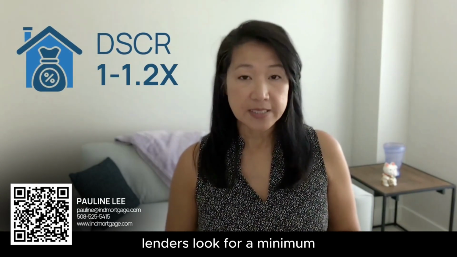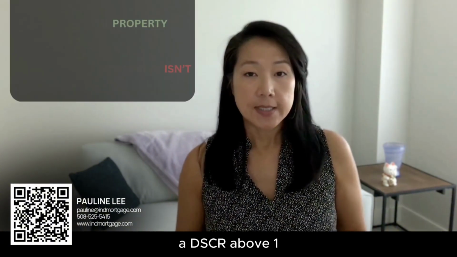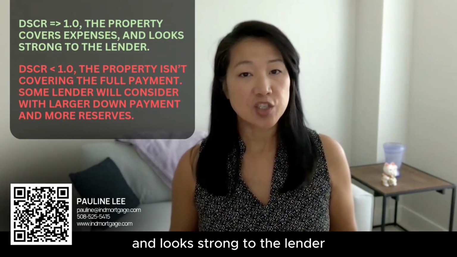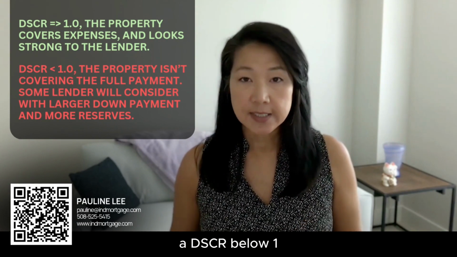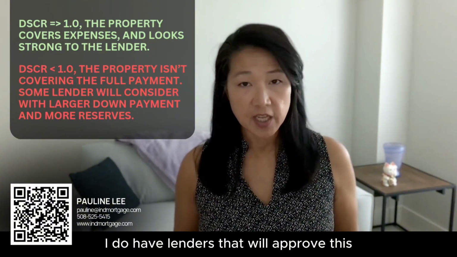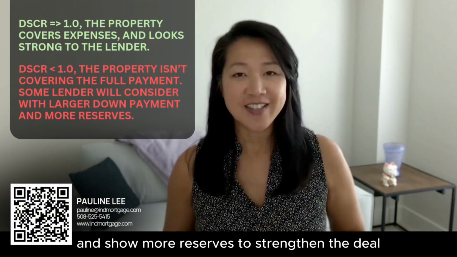Lenders look for a minimum DSCR of 1 to 1.2 times, which indicates that the property can support itself. A DSCR above 1 indicates the property covers its expenses and looks strong to the lender. A DSCR below 1 indicates the property is not cash flow positive. I do have lenders that will approve this. You'll have to come up with a larger down payment and show more reserves to strengthen the deal.